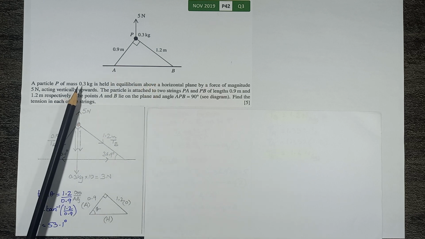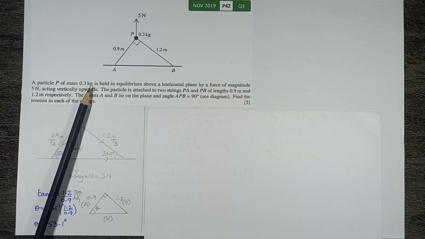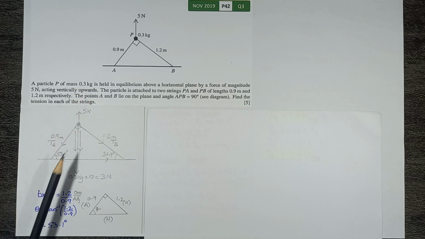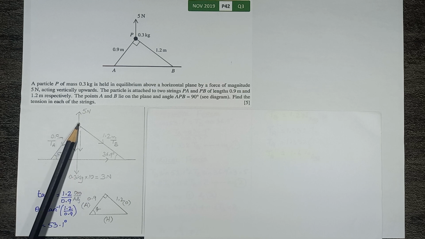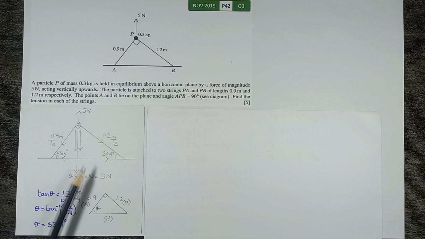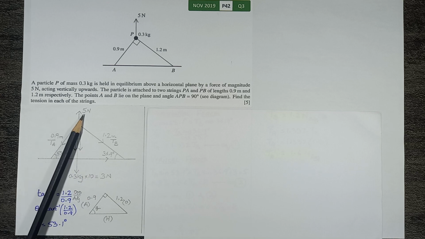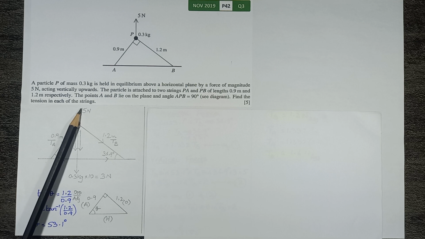In the question, they gave us the mass of the particle as 0.3 kg. It is a mass, so convert it into Newton, because we know that W equals mg, weight equals mass times gravity. So 0.3 kilogram multiplied by 10 gives 3 Newton, and the weight is always downward, and you are applying a force of 5 Newton upward.